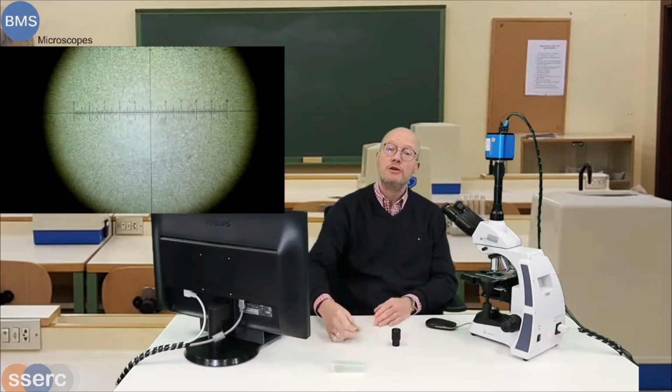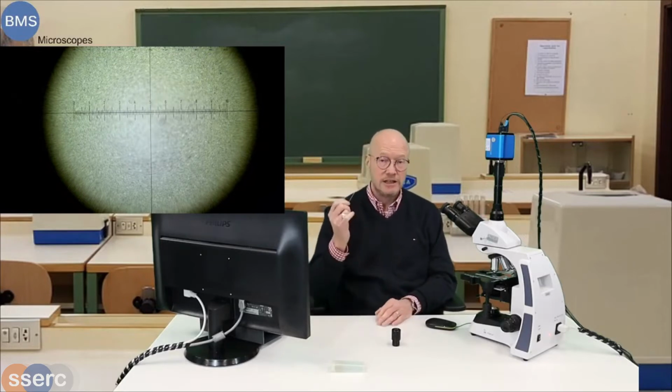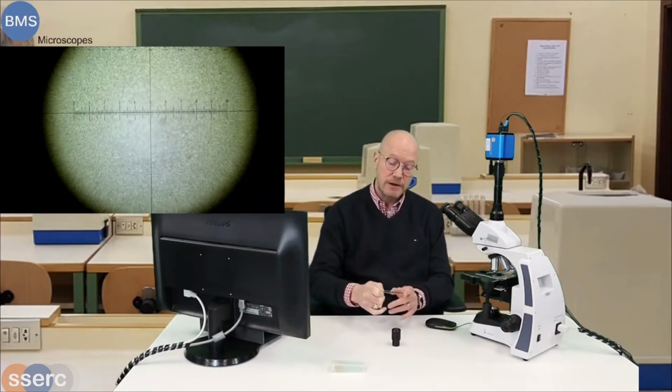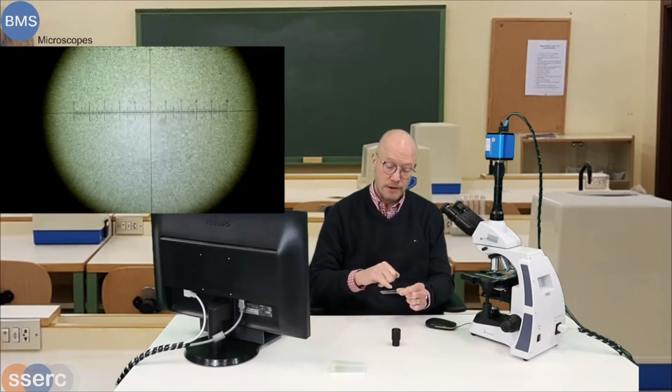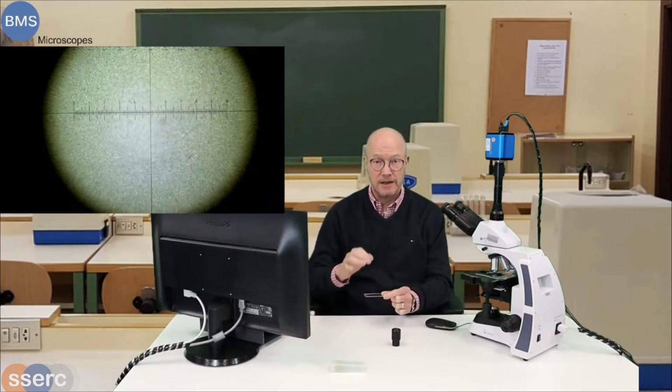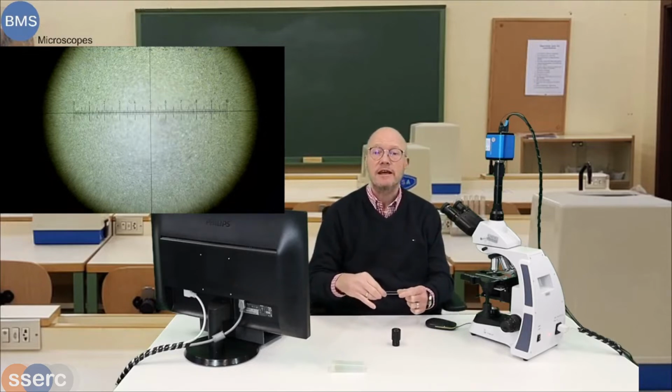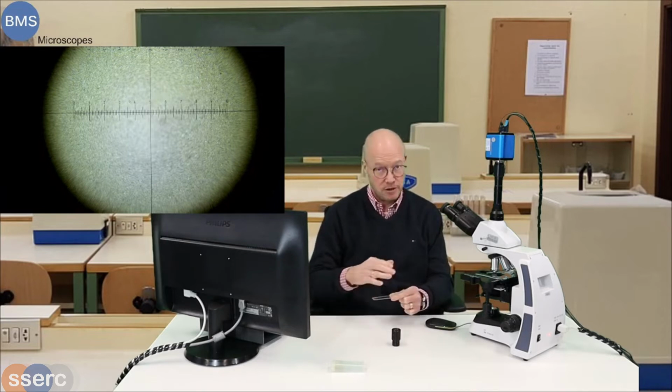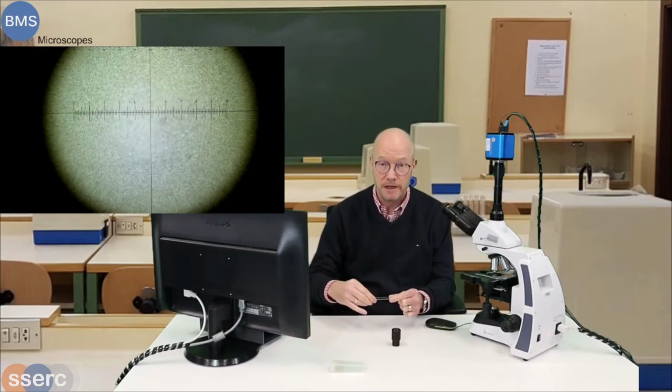To bring a proper unit to these scales, you need a stage micrometer. The stage micrometer is an object, a slide, with a small centered image, and inside that image there is a millimeter divided in 100 parts, and each part is 10 microns. Altogether 1 millimeter is 1000 micrometers.